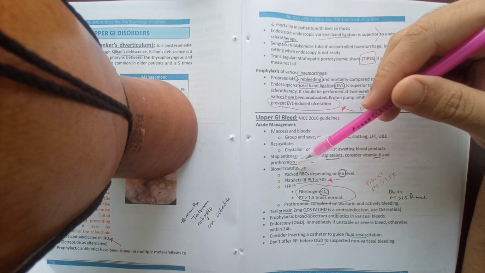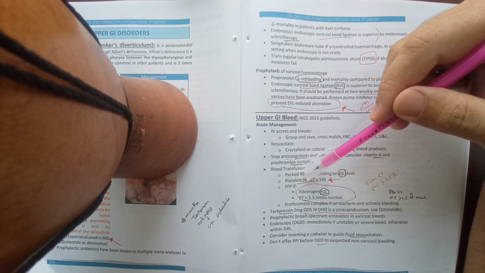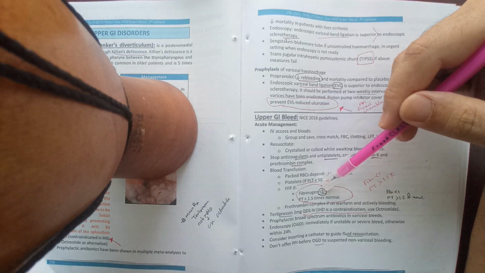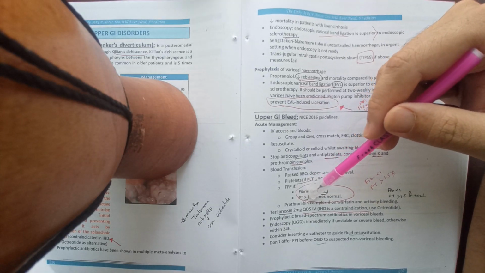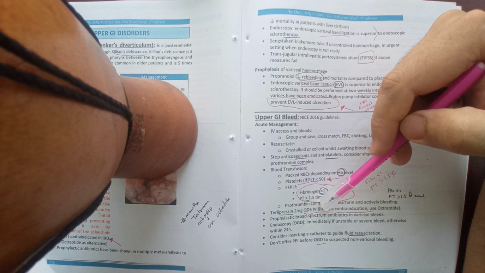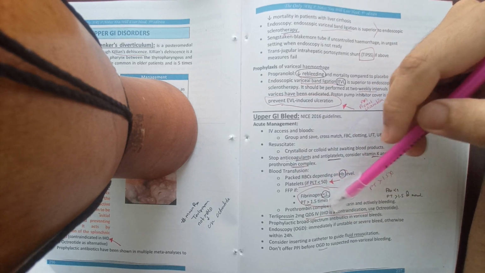Blood transfusion is very important. Packed RBC depending on hemoglobin level. Platelets if platelets less than 50. FFP if fibrinogen is less than 1 and PT is 1.5 times more than normal. Something very important you have to see on the wards: if PT is 1.5 times more than normal. Okay. Prothrombin complex if on warfarin and actively bleeding. So terlipressin 2 mg QDS can be used, and if IHD is a contraindication, use octreotide.